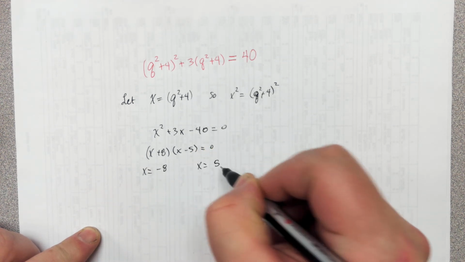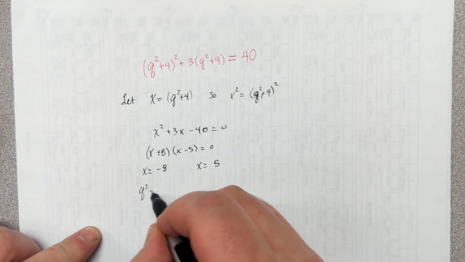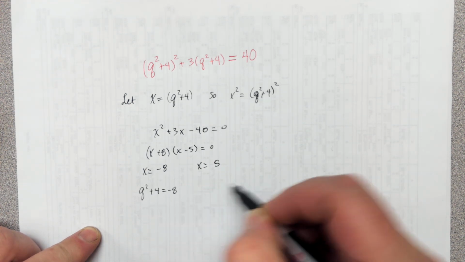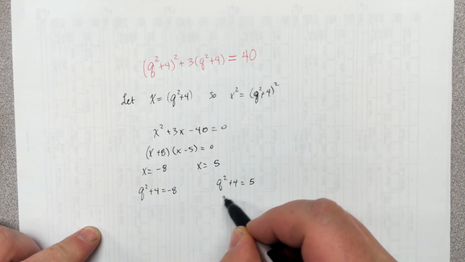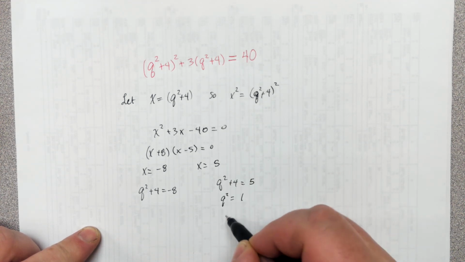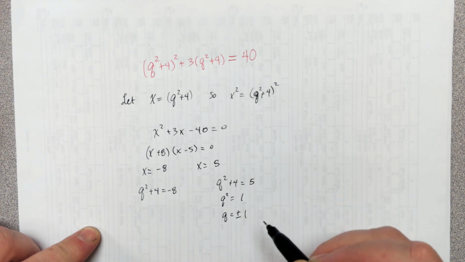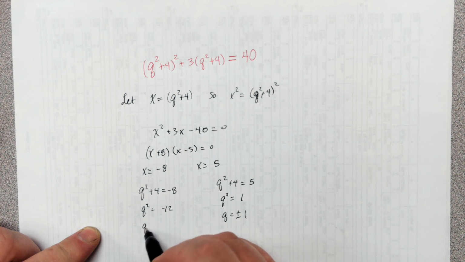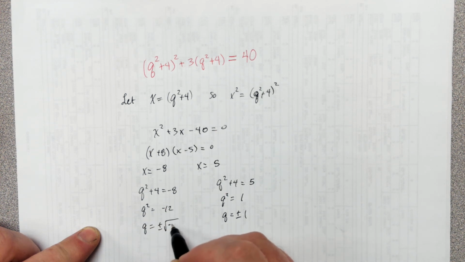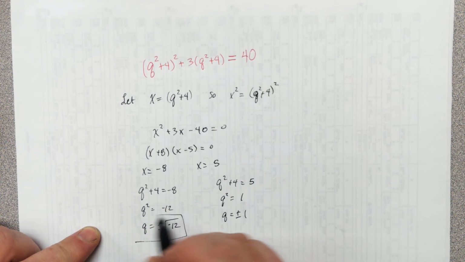Y luego, la regular equation sería x squared plus 3x equals, no, it's minus 40. X squared plus 3x. Y el 40. Minus 40. That's 0, one. Yeah, that's removed.